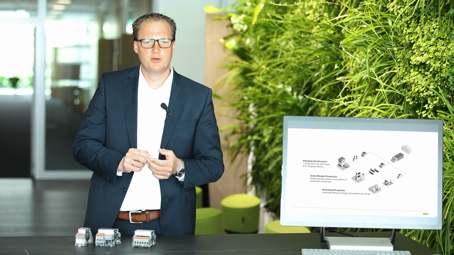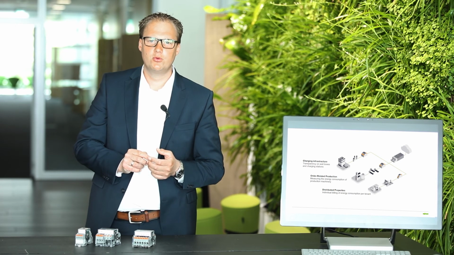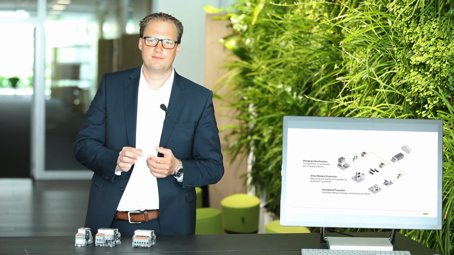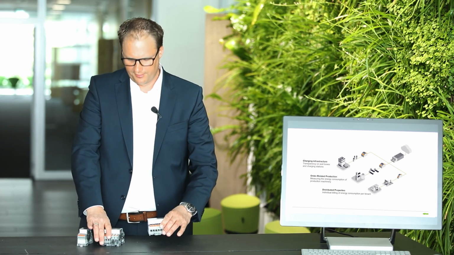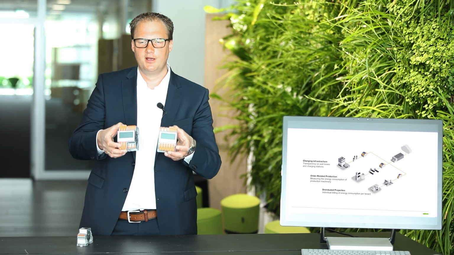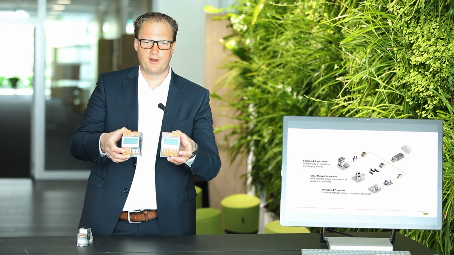So this autumn, WAGO expands the portfolio with a completely new energy meter generation in accordance with the MID directive. We will start with 3 types of energy meters. The first 2 energy meters can measure currents directly up to 65 amps.